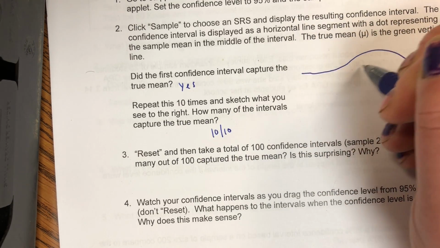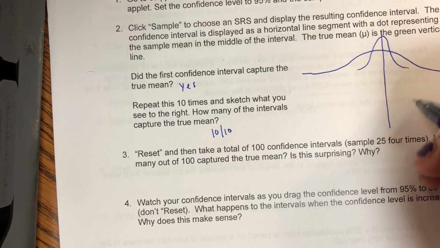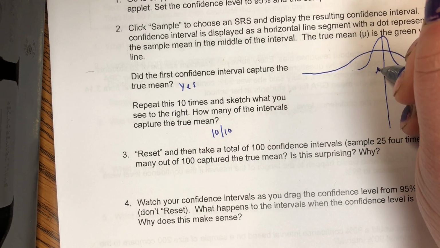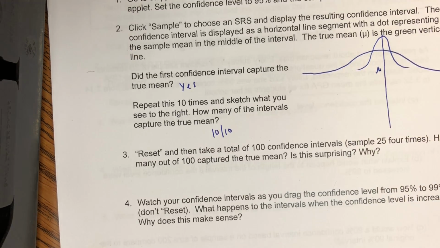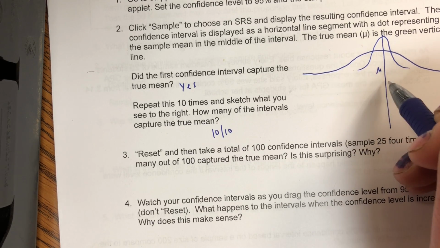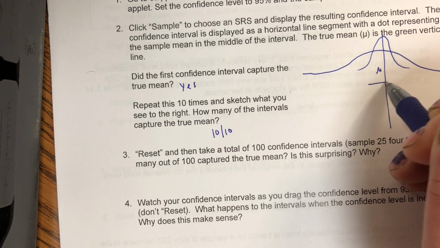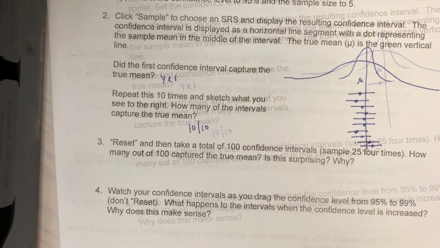here was my sample, here was my true mean, and then each one of those, I got one that was a little bit to this side. And now I'm just going to draw, and you don't need to hear me draw. Okay, so here's what we saw.